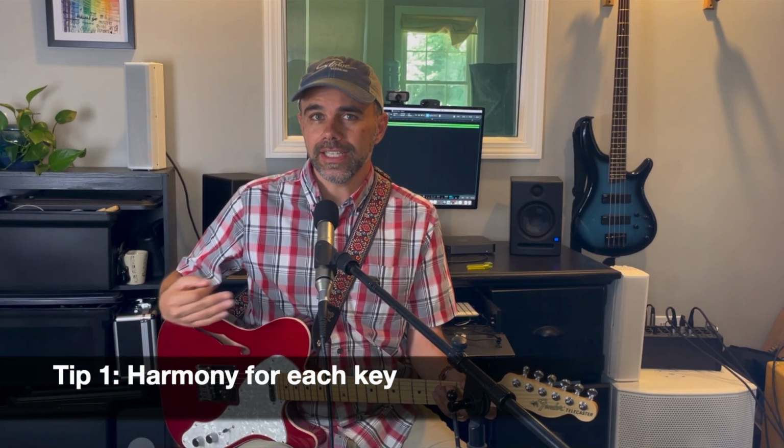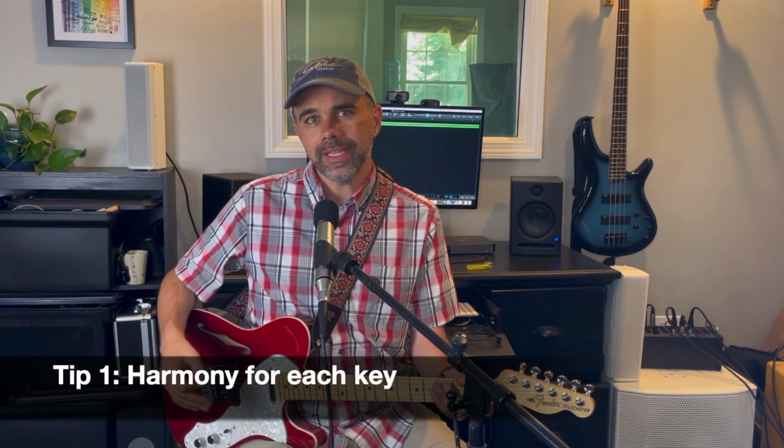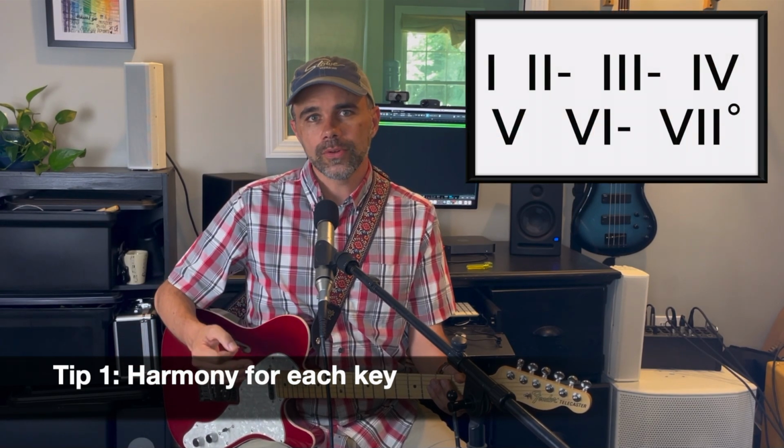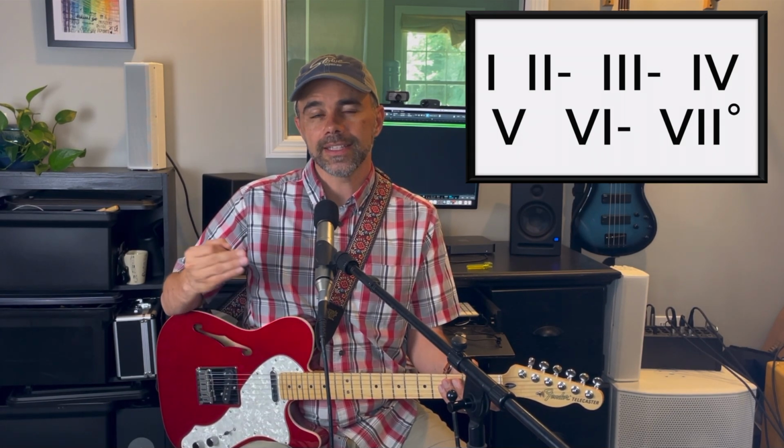If you're a singer-songwriter, you might not need to know how to read music or exactly what notes are in every single chord, but you will need to know what the harmony is for any given key. When I say harmony, I mean what's the 1 chord, the 2 chord, the 4 chord, or the 5 chord. There's a set pattern that, regardless of what key you're in, always stays the same: 1 major, 2 minor, 3 minor, 4 major, 5 major, 6 minor, and then 7 diminished.